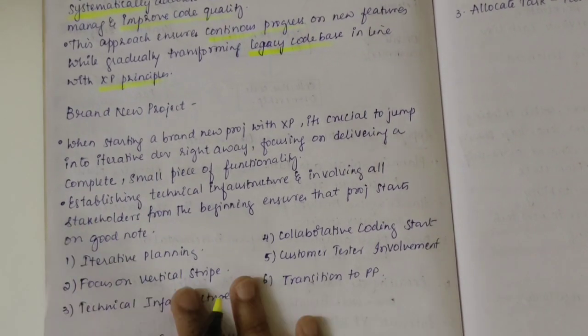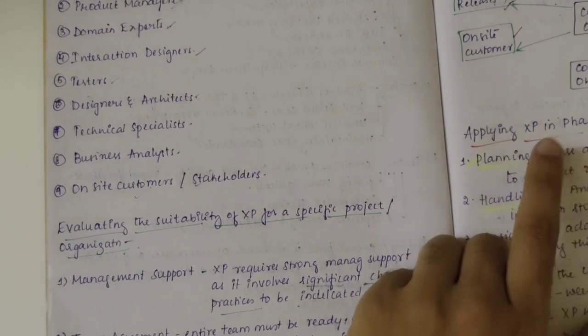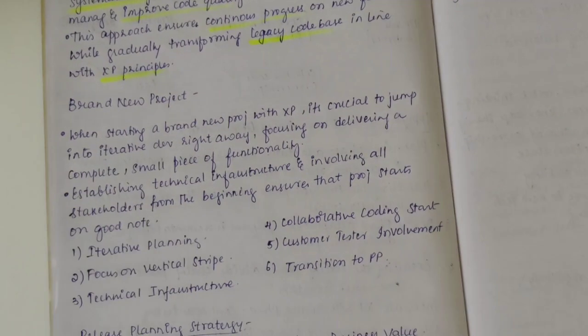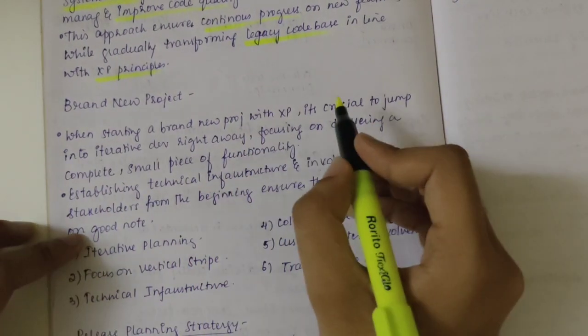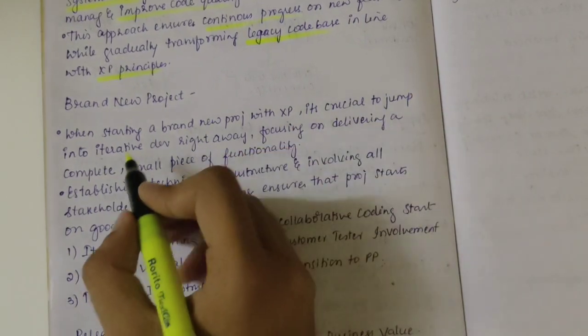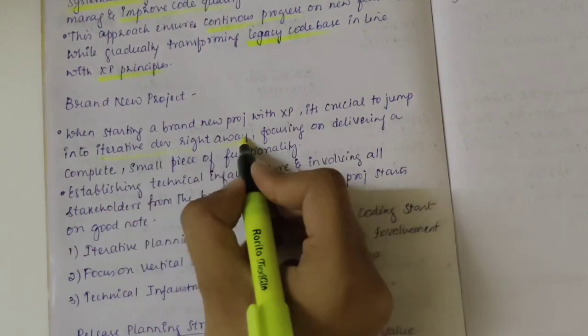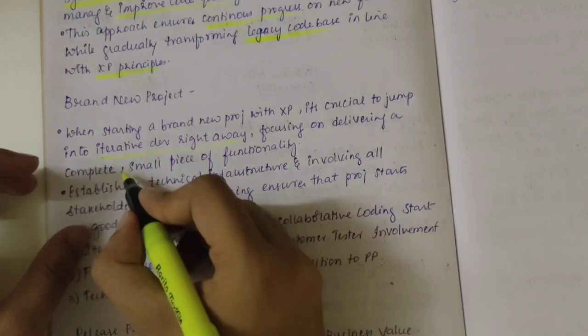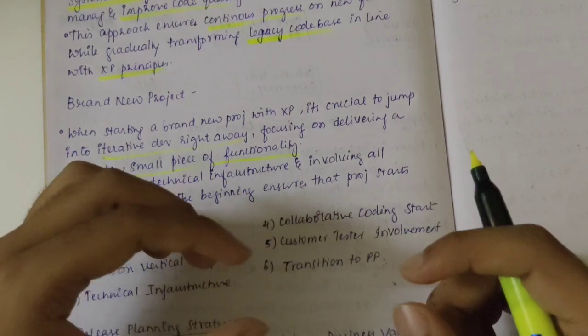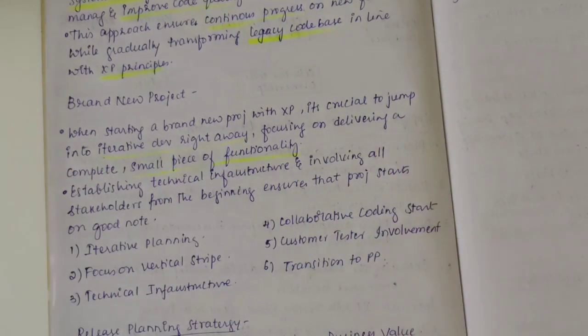If we have to deal with a brand new project, if we have to apply XP in our brand new project, what will we do? Let's look into it. Firstly, when we are starting a brand new project with XP, it is crucial to jump into iterative development right away, focusing on developing a complete but small piece of functionality. So once you start developing, that's when you can implement XP into our project, right?